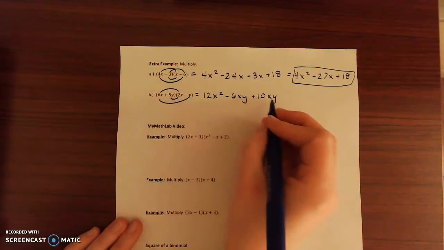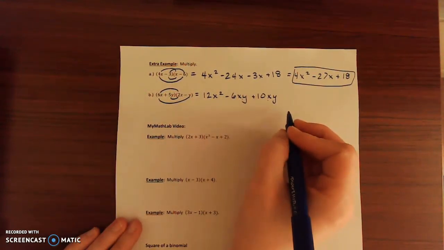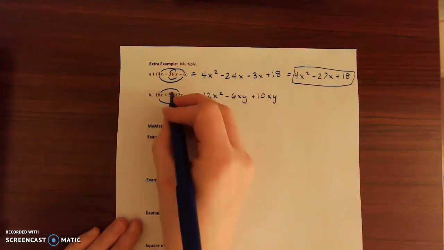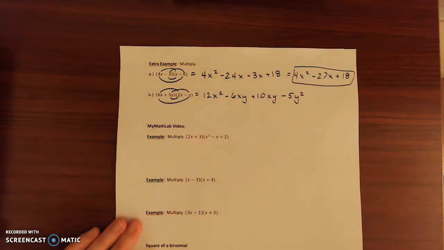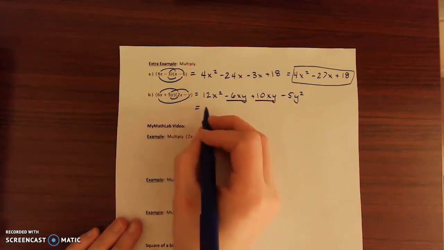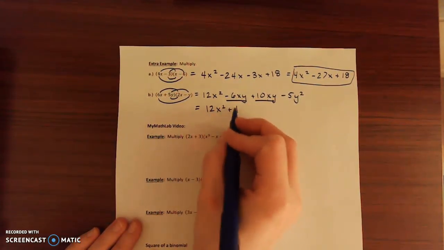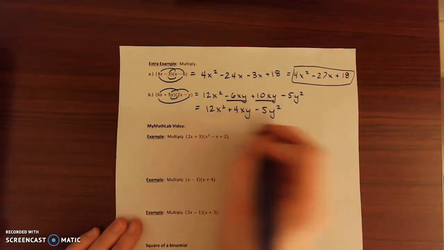It's the same thing, but this way they're in alphabetical order, and these 2 terms now look like they have the same variables, which they do. And last times last gives us negative 5y squared. Again, we have like terms in the middle, so we get 12x squared plus 4xy minus 5y squared.